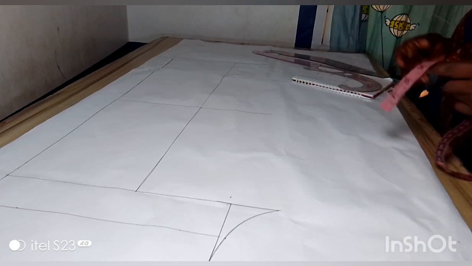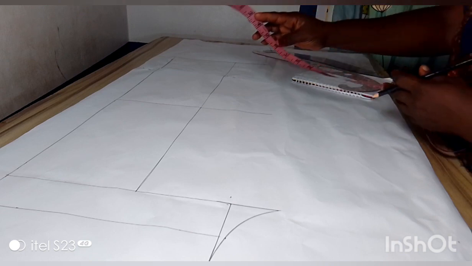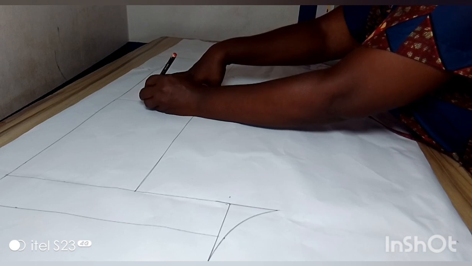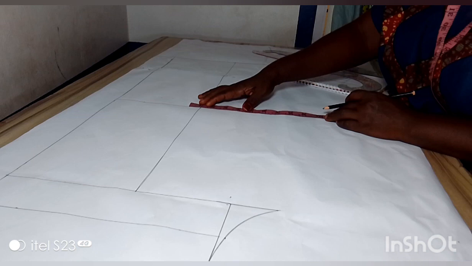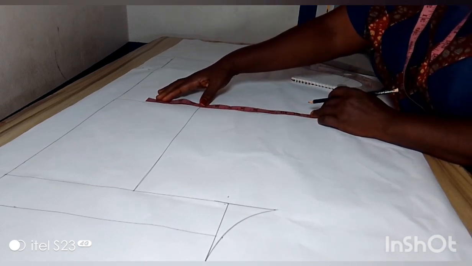18 inches divided by 2, I have 9 inches. So 9 inches divided by 2, I have 4.5 on both sides. 4.5 here. Then 4.5 on this side, making 9 inches like that. If you measure it, we have 9 inches.